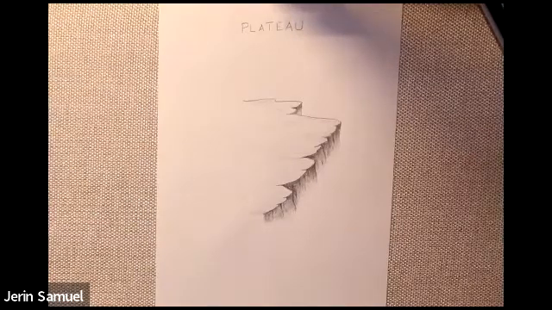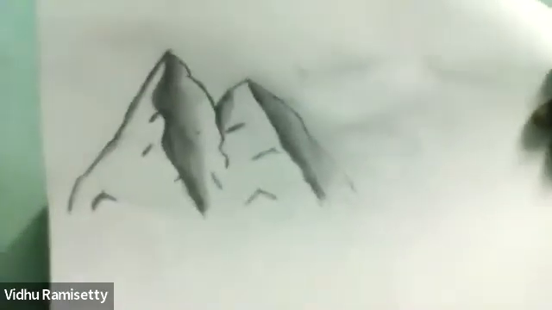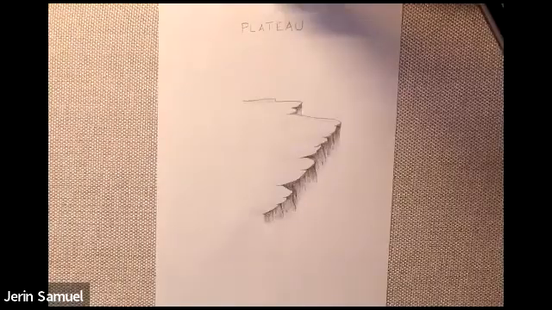Next, who else has done? Oh, Vidhu. That's really nice, Vidhu. Let me add you to this portrait. Which pencils have you used, Vidhu? Sir, 6B, 2B, HB, and 8B. I can see that there's a lot of values there. Nice. Show me your plateau. That's nice. Very nice. Good job. Thank you, Vidhu.